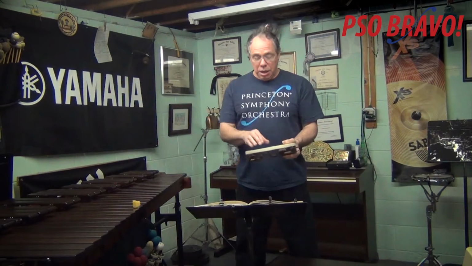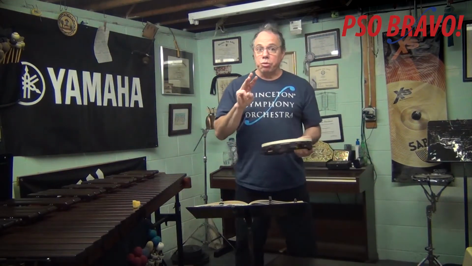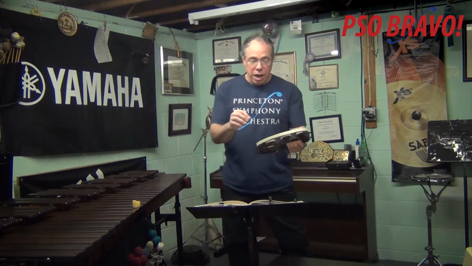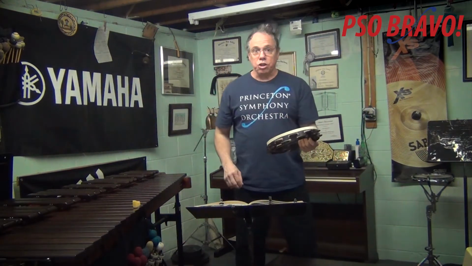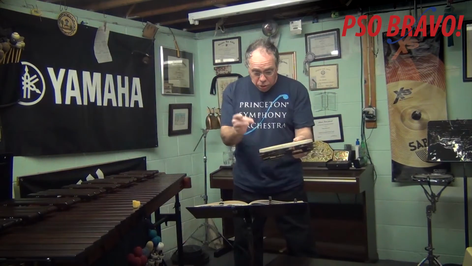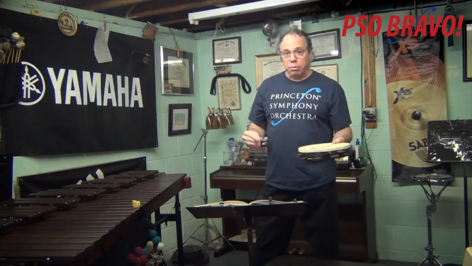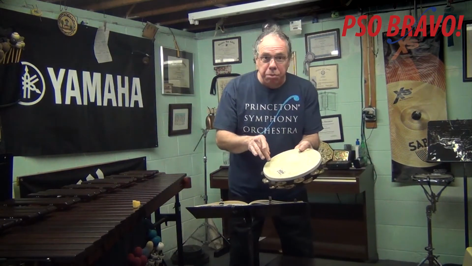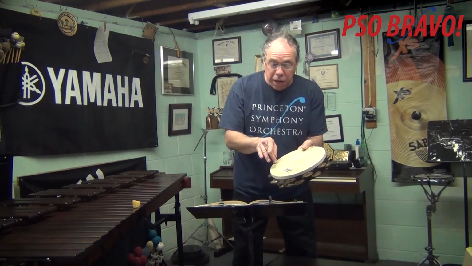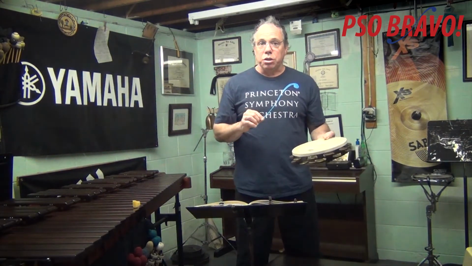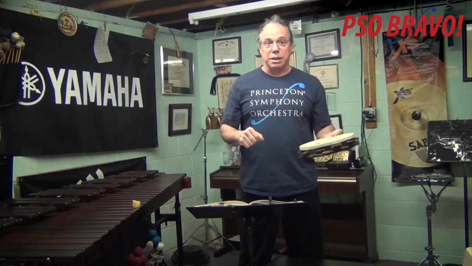The tambourine is a great example of the 3 different ways we get sound from a percussion instrument. We can strike it, we can shake it, or we can scrape it like that. All I'm doing when I scrape it is letting my finger bounce up and down across this leather head to cause vibrations. And of course the vibrations are what makes the sound.